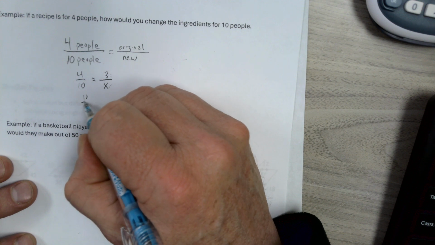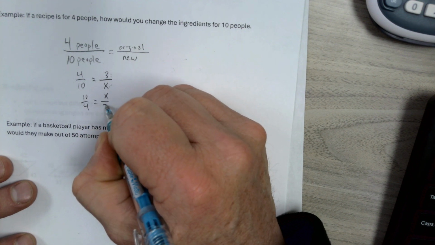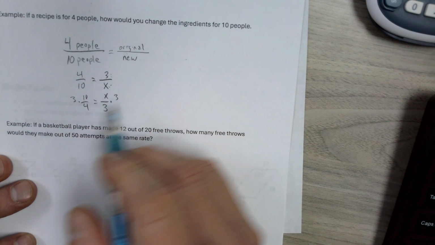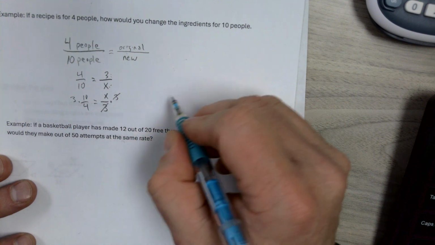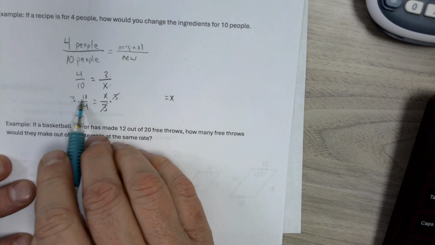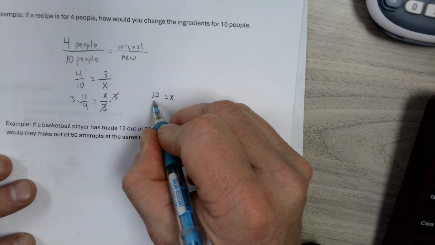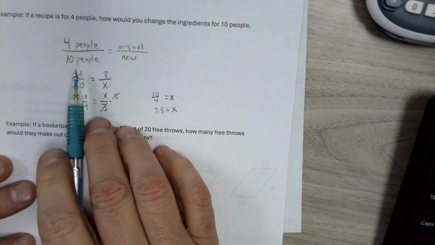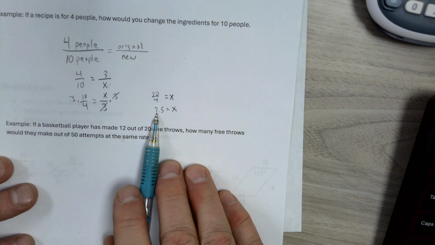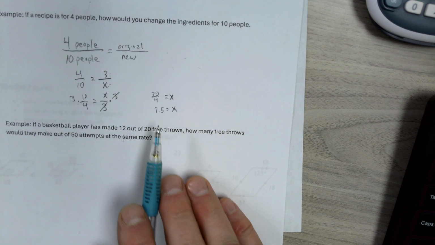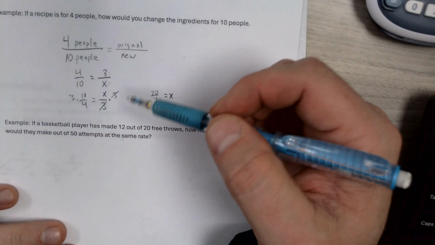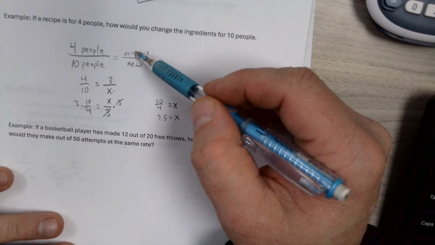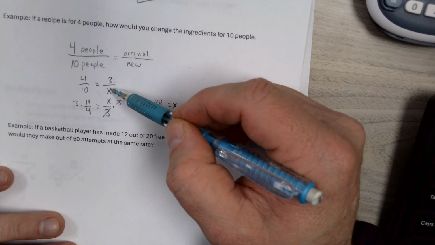We can do the same flipping thing so we don't have that x on the bottom. And then once again we need to clear the fraction, and we'll clear it by multiplying both sides by 3. So that cancels, and we're left with x equals, well, 3 times 10 is 30, and 30 divided by 4 is 7.5. So the 10-person recipe would require 7.5 cups of flour. And then that would be true with any item, right? If you knew it was 2 tablespoons of garlic, or garlic powder, you could just put a 2 here and then redo the problem and find it out.